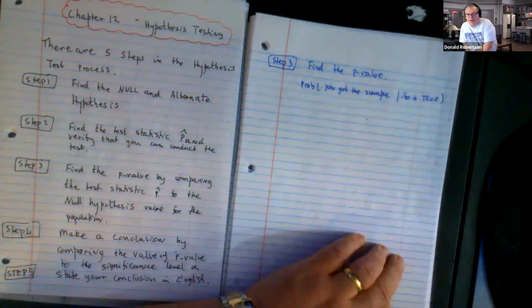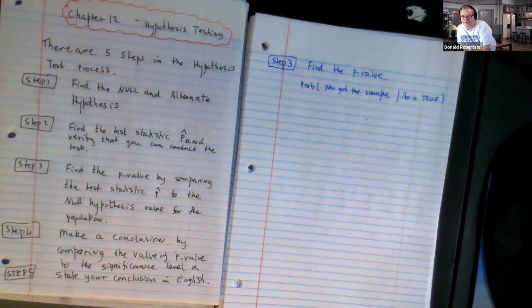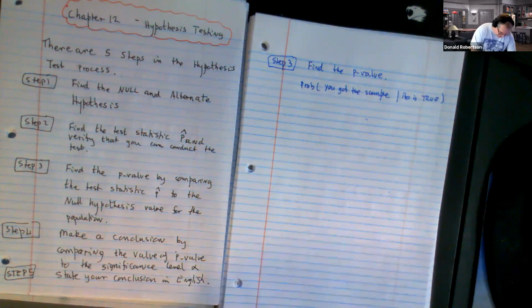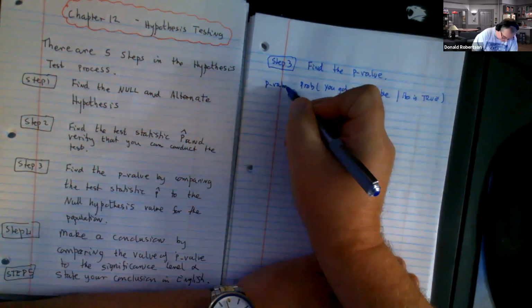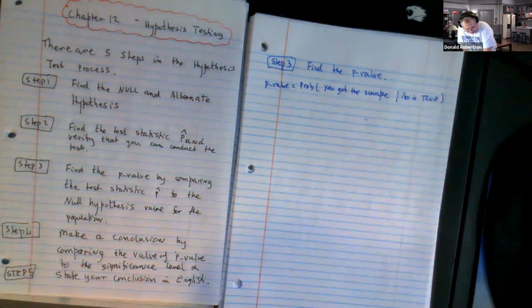So what's the probability that you got the sample that you had, given the H0 is true? And we call this guy the p-value. The good news is that this value is calculated using software typically. And that is good because it is a pain in the butt to do it by hand.